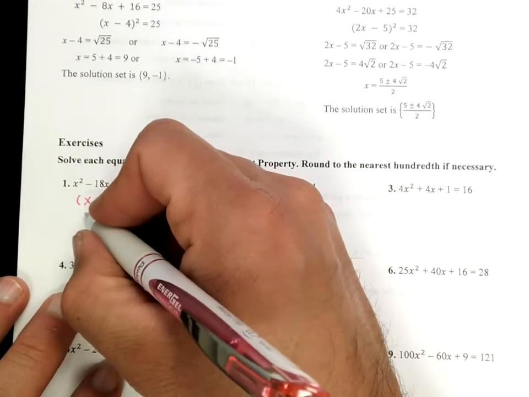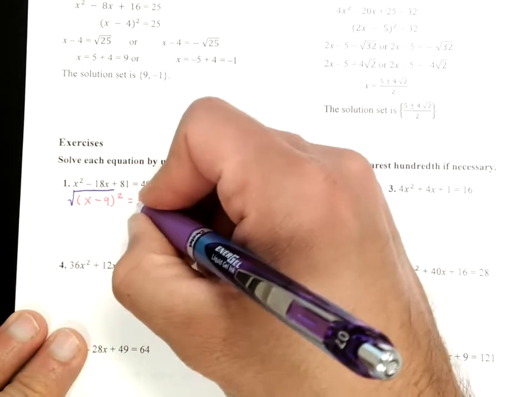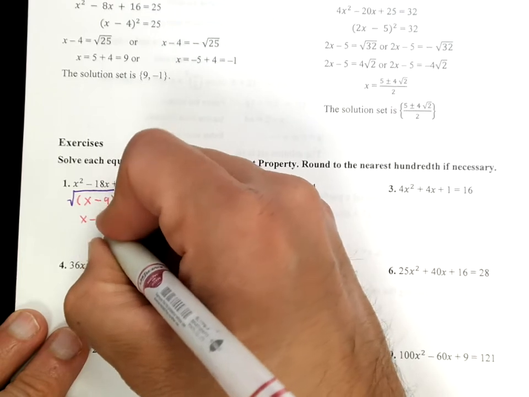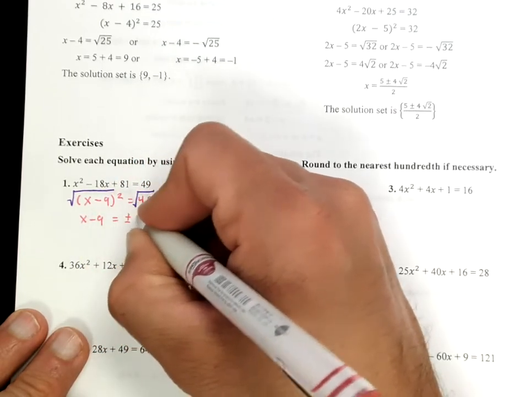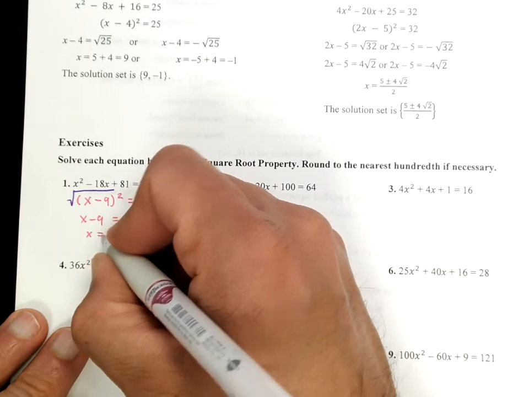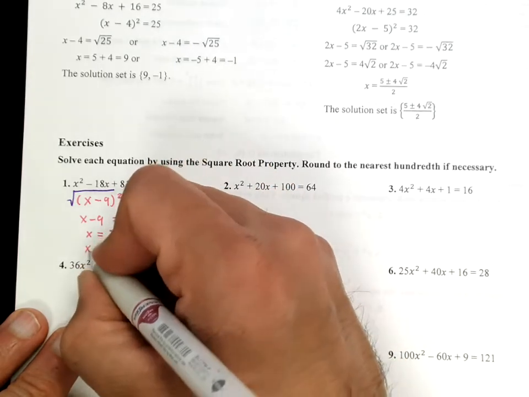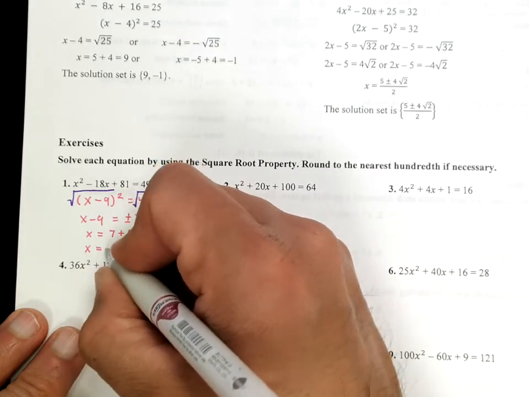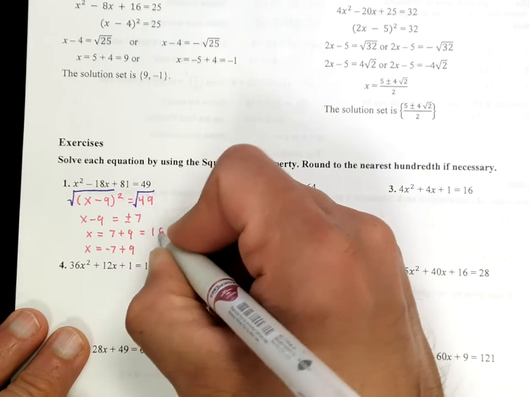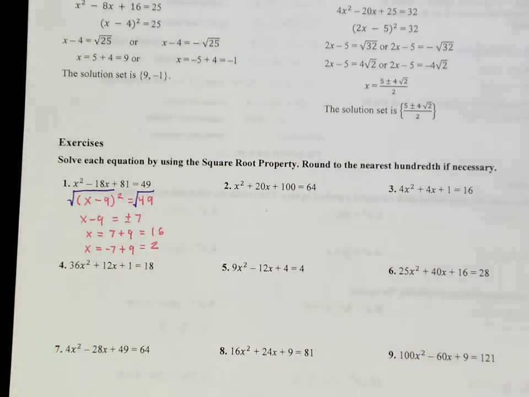Then you take the square root of each side, kind of like we did on the front with completing the square. So this would be x minus 9 is equal to plus or minus 7. And then you're going to add the 9 to each side. So you're going to get an answer that's 7 plus 9, and another answer that's negative 7 plus 9, excuse me. So this would be 16, and this is going to be equal to 2. So that's how you do that part.